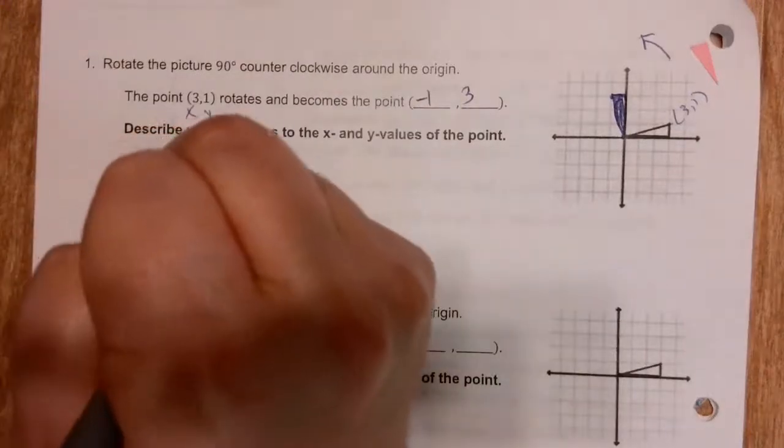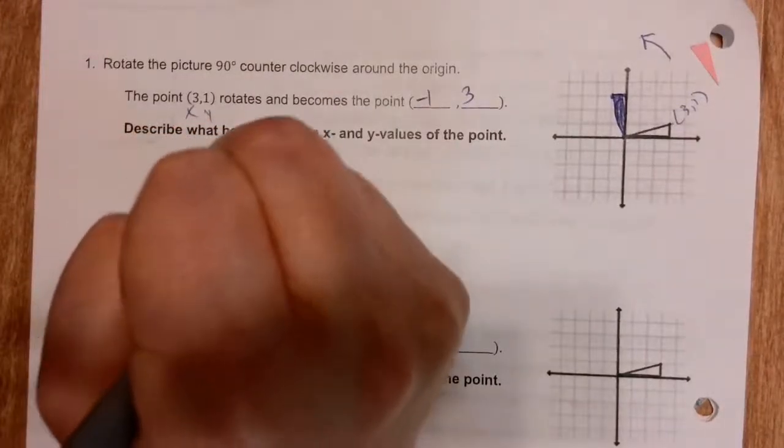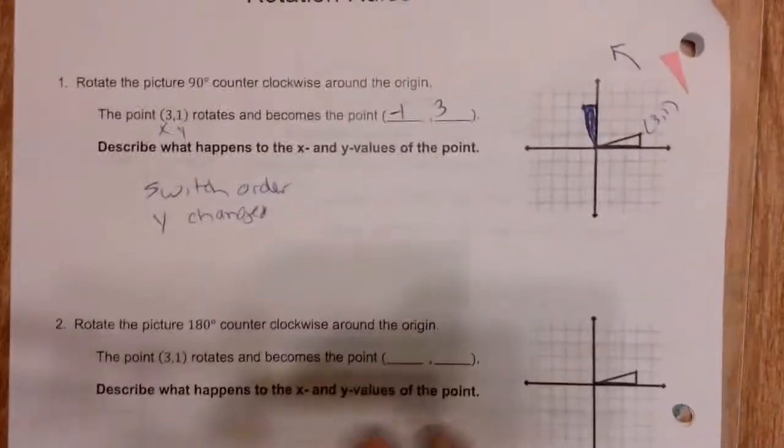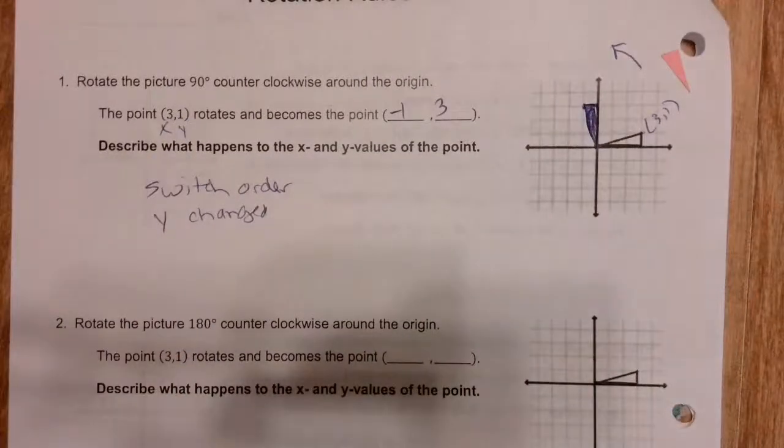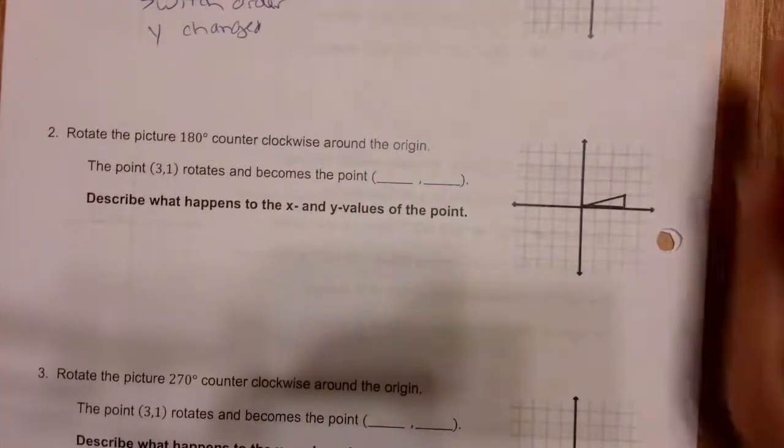So the y changed. So they switched order and the y value changed. That means that every time we rotate 90 degrees, we are going to switch the order and change that y value. Every time. So let's look at the next one.